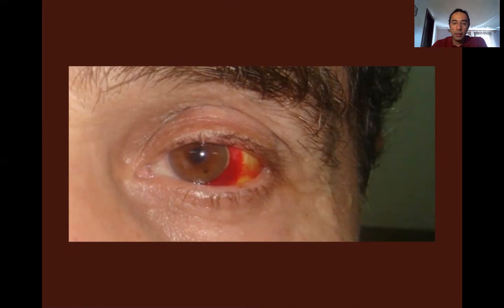The important part here is most of these patients are idiopathic, so they don't have any treatment options. You don't give them any topical medications or oral medications to treat. So you need to know whether this patient has an idiopathic subconjunctival hemorrhage or not. If there is an underlying etiological disease, you need to figure that out.